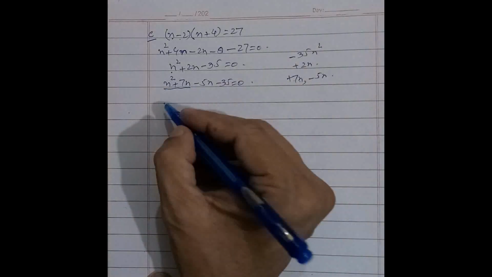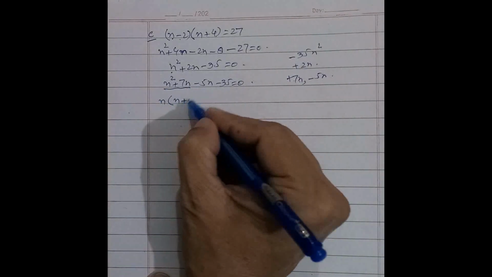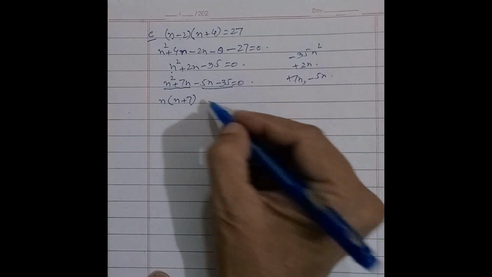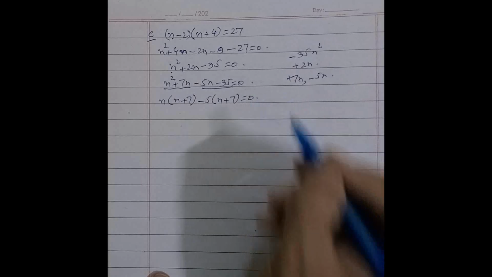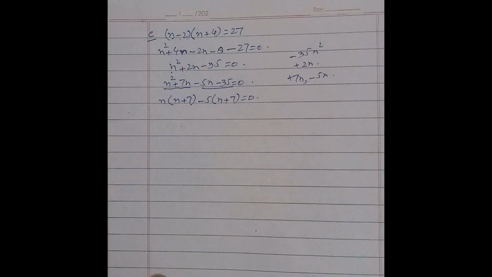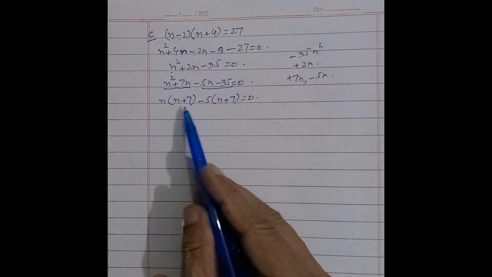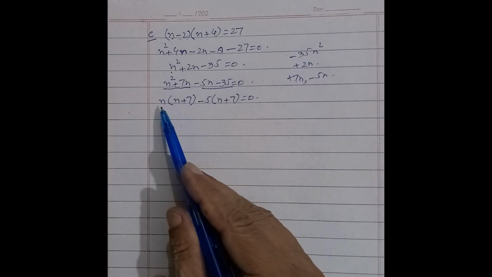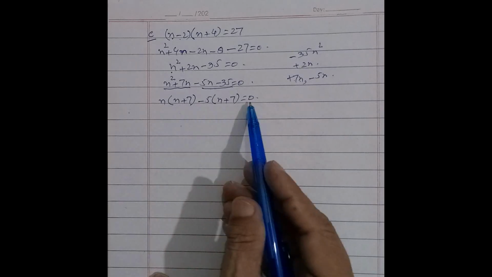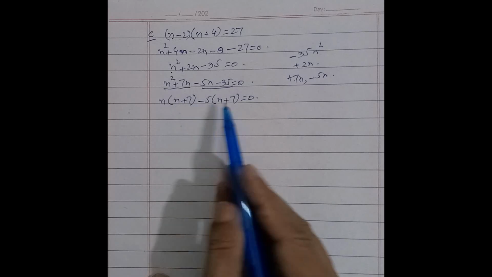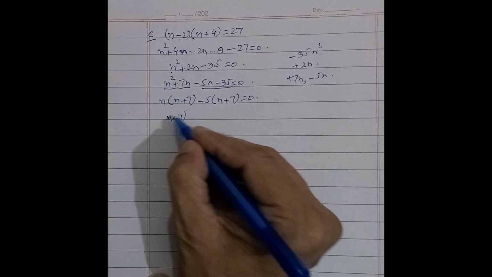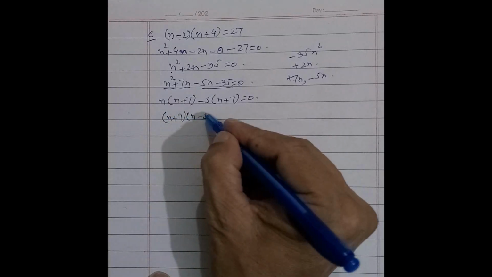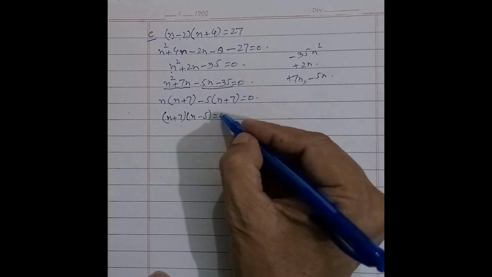Take common n from the values, n plus 7, and take common minus 5. It is n plus 7 is equal to 0. At this stage, we are on the right path because n plus 7 and n plus 7 both are the same. Take (n plus 7)(n minus 5) is equal to 0.